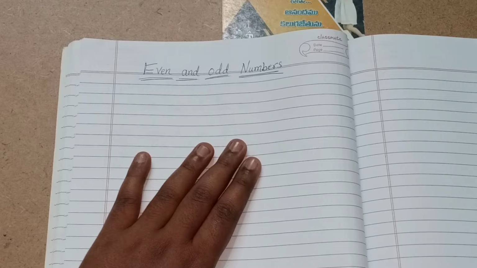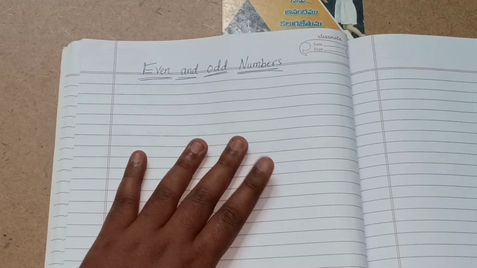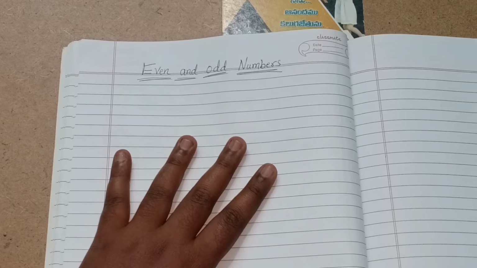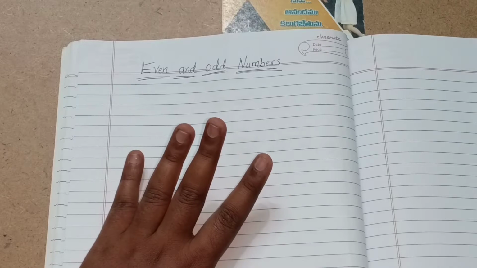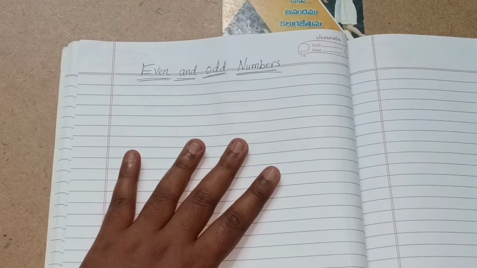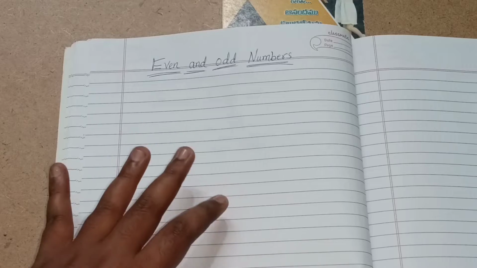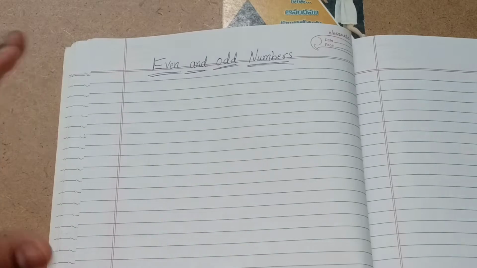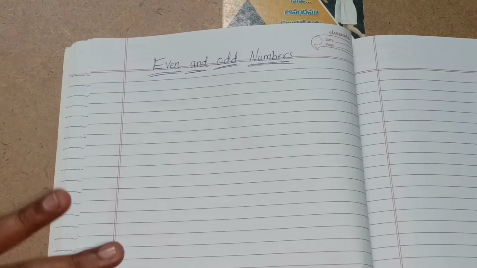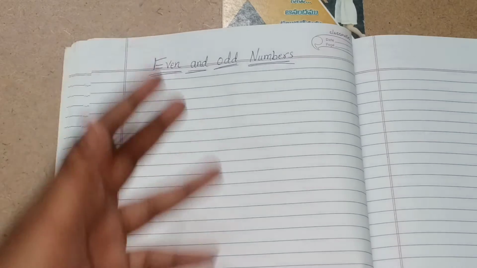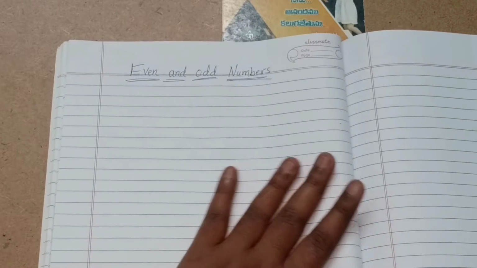Today in our episode, we are going to learn how to teach even and odd numbers to our toddlers. It's an easy way, and we can make our children learn very easily. This technique is only for beginners, not for grown-ups. We can make them understand the concept in an easier manner. So let's go into the video.